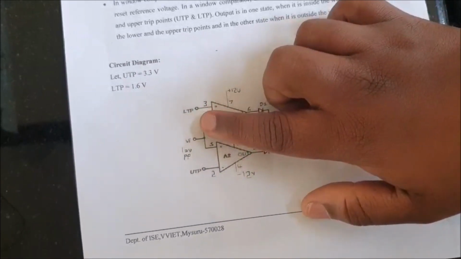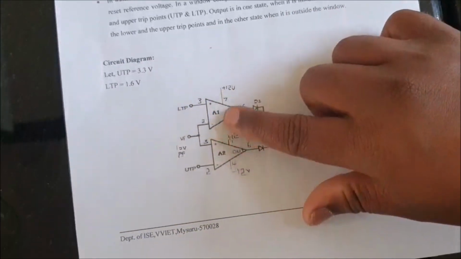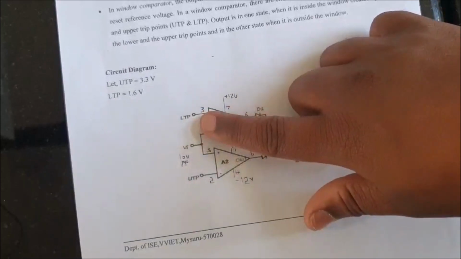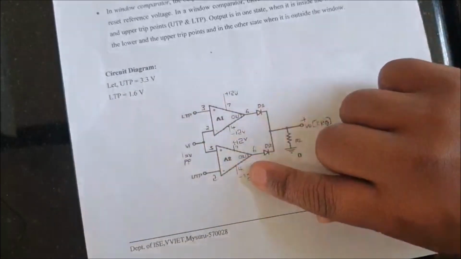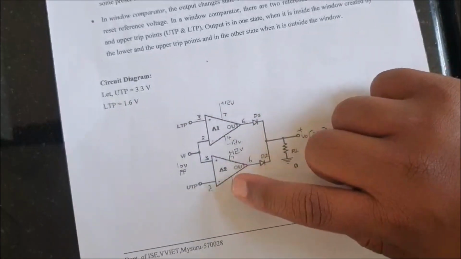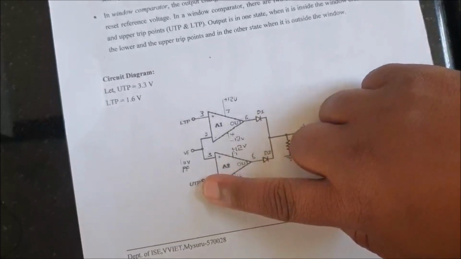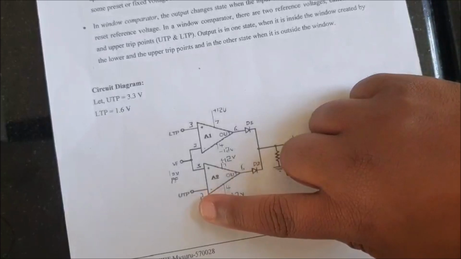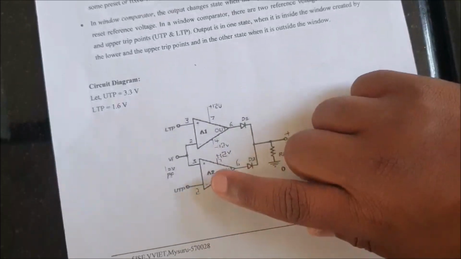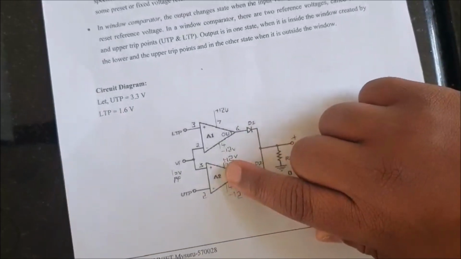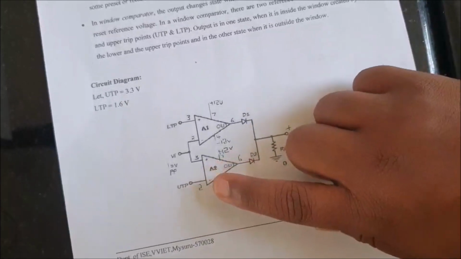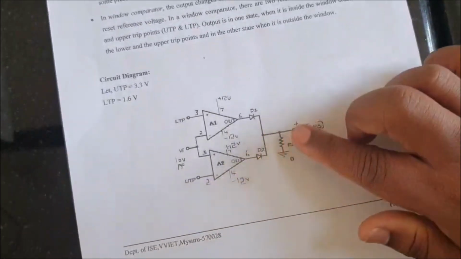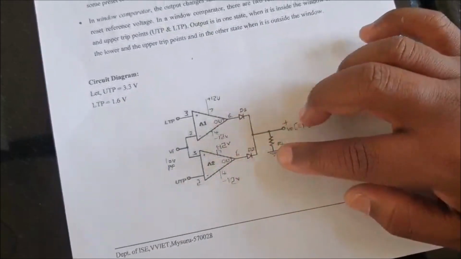The positive terminal should be connected to the third pin of the first op-amp, and the negative should be grounded. Moving on to the UTP value, again in the regulated DC power supply, the positive end of the UTP value should be connected to the second pin of the second op-amp, and the negative terminal should be grounded.